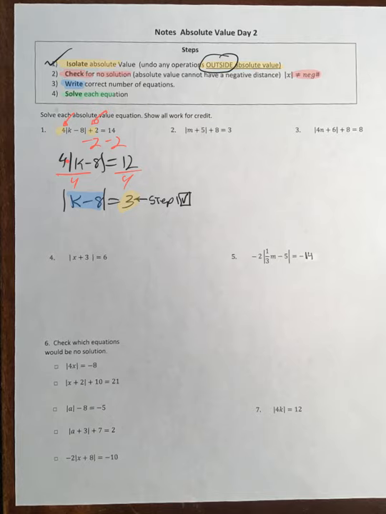So we have 2 equations, equation 1 and equation 2. So k minus 8 could be negative 3 units from 0, or k minus 8 could be positive 3 units from 0, right?